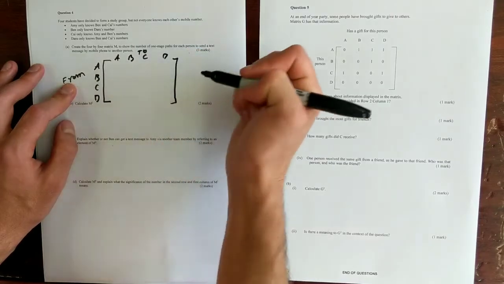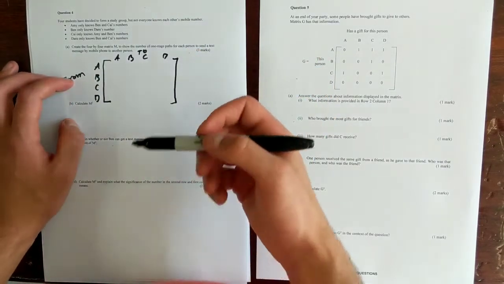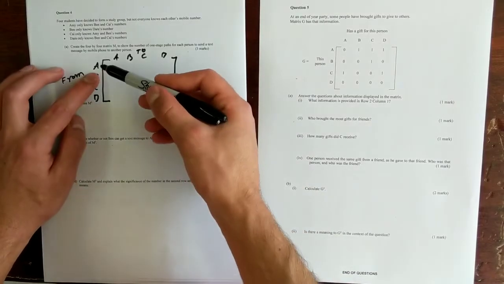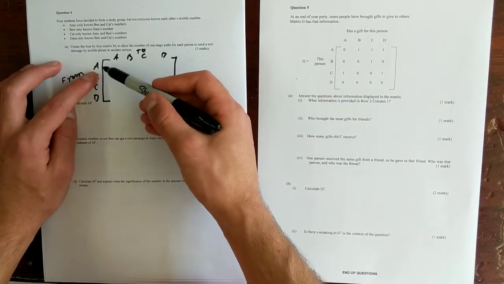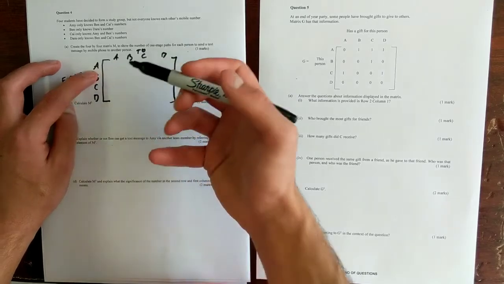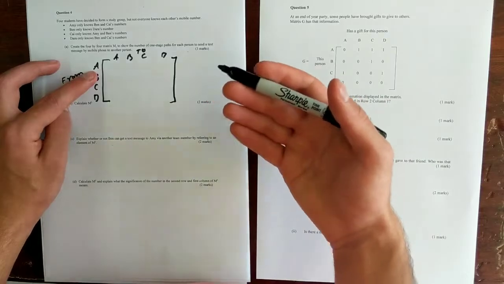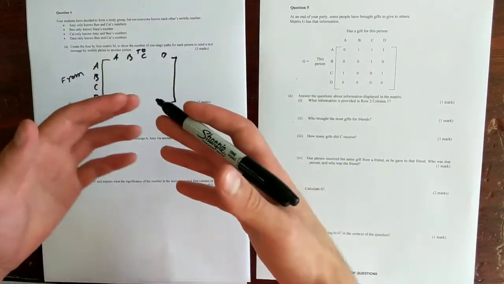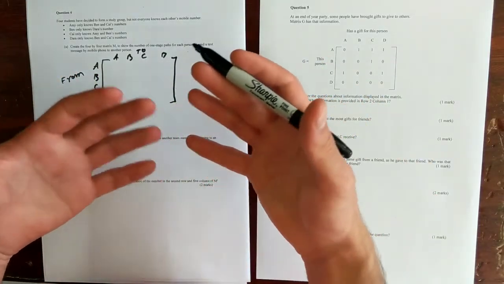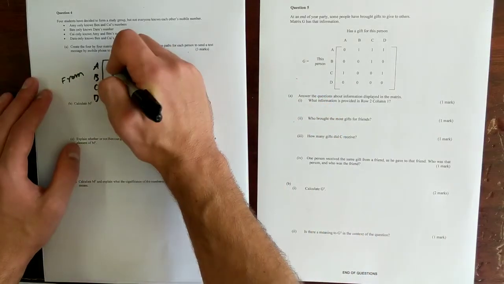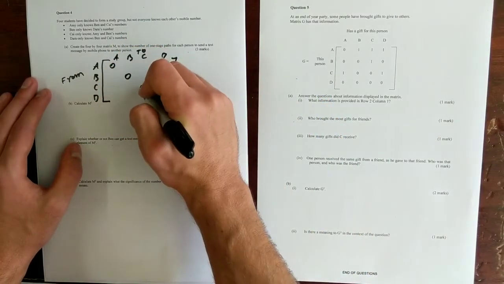Let's fill this in. Now, we've spoken about this in class before. Obviously, it is true that Amy knows Amy's number. Everyone knows their own number. But because that information is so useless, it actually doesn't help us to put a 1 there, because it doesn't actually help us to know that Amy knows her own number. So we put zeros along the leading diagonal.